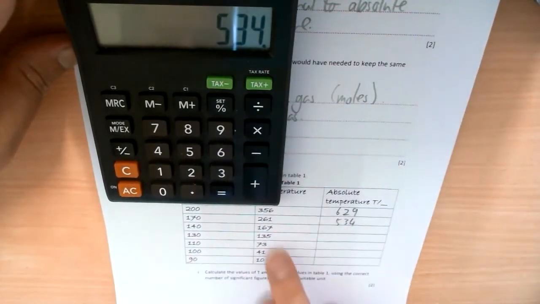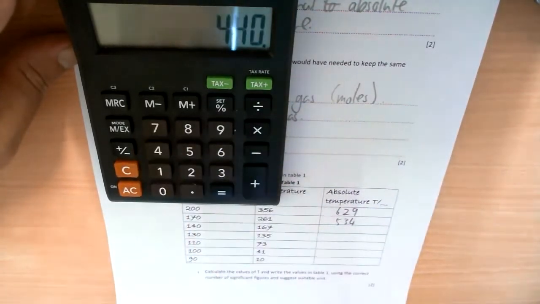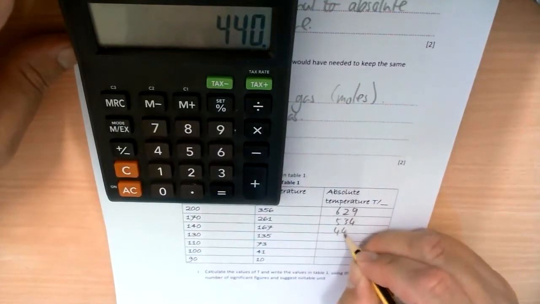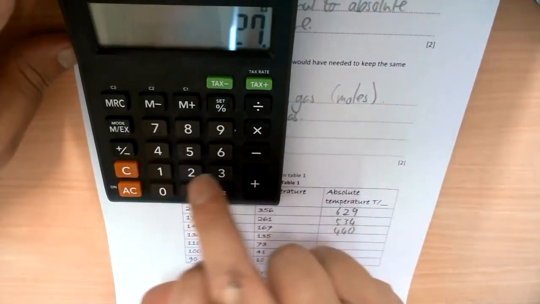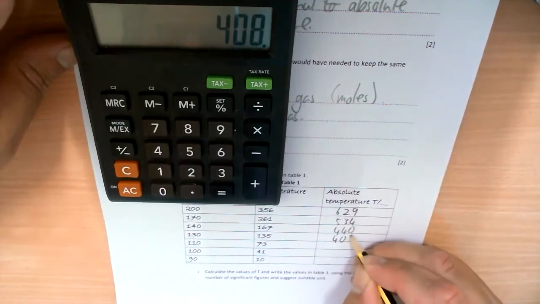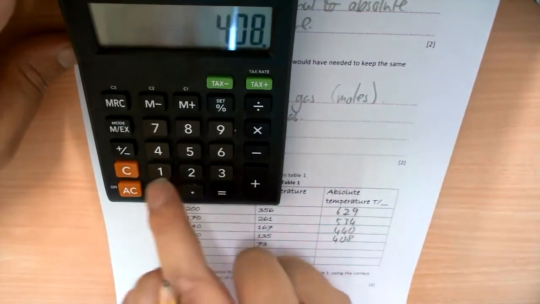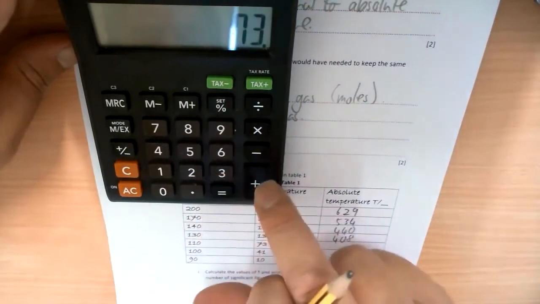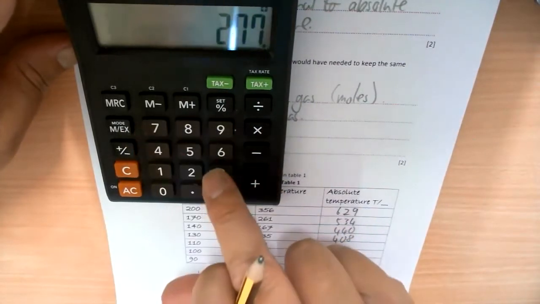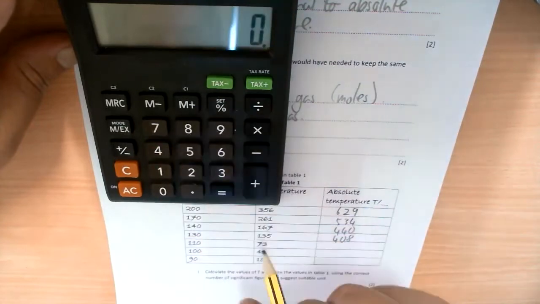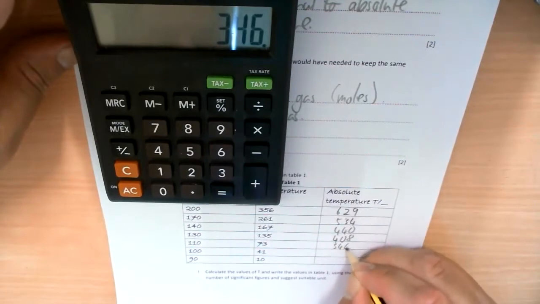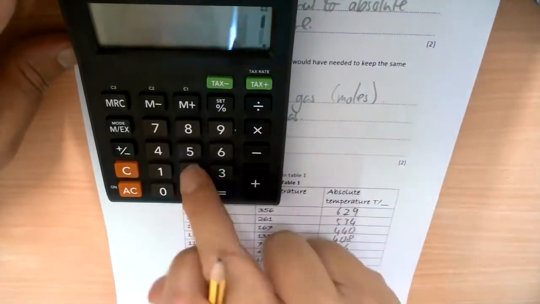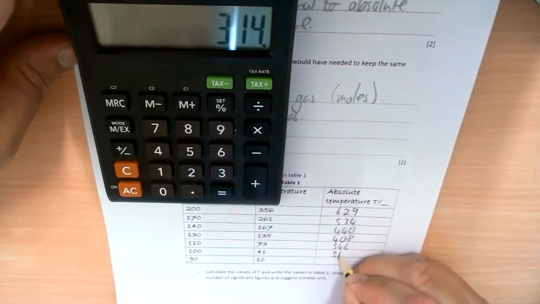534. 167 plus 273, 440. 135 plus 273 is 408. Next one's 41. I think no, 73. It's that easy.